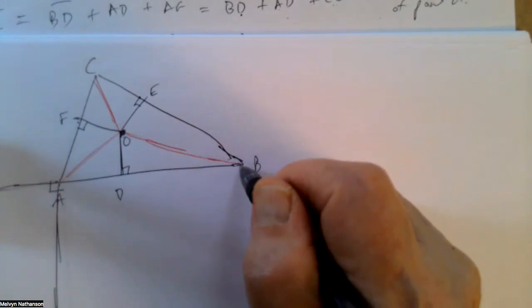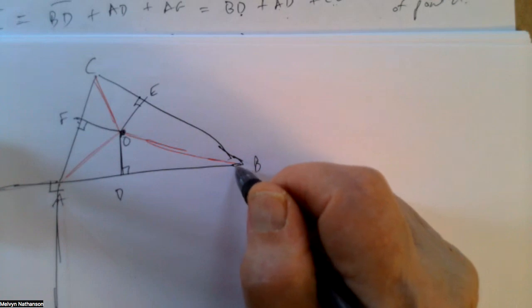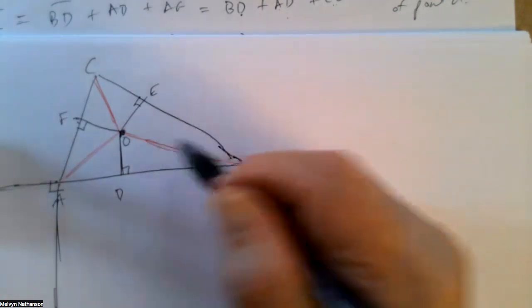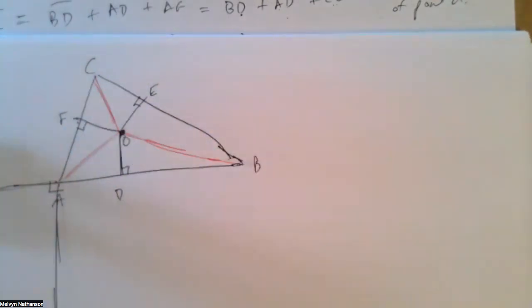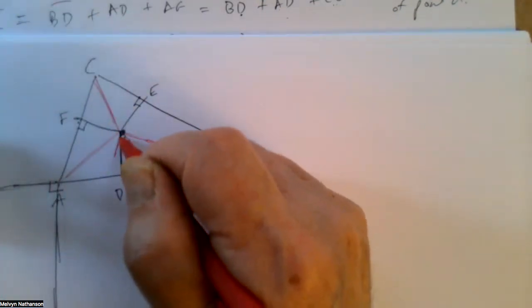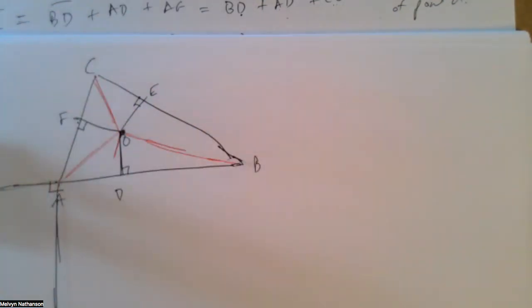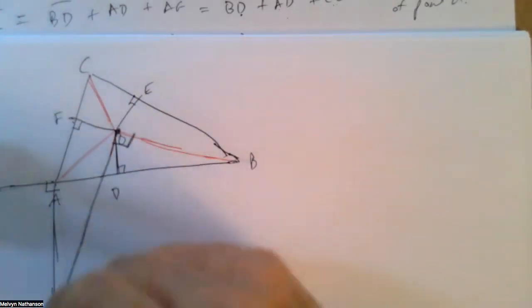And on the line OB, we draw a line OL perpendicular to OB. So I want to draw that so the right angle is here. So this is a right angle.